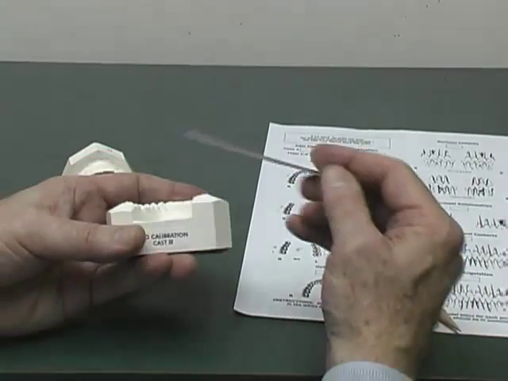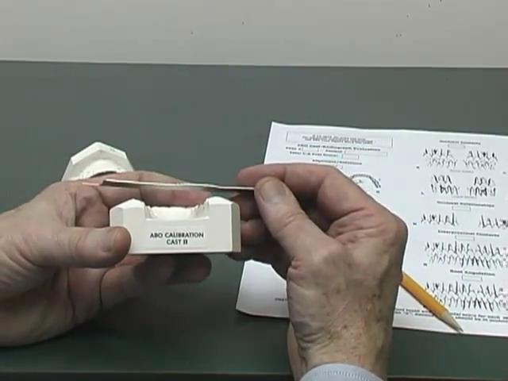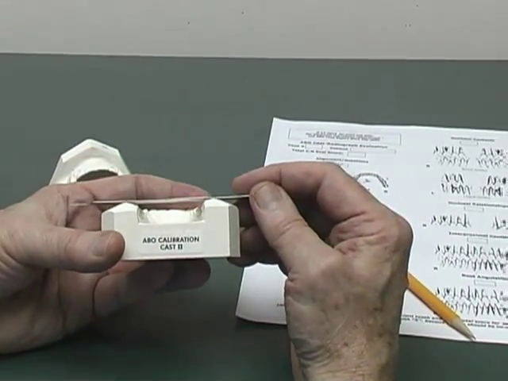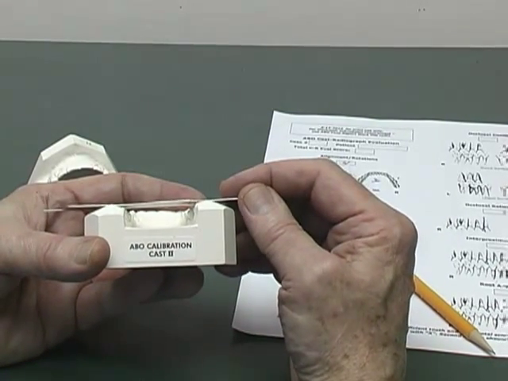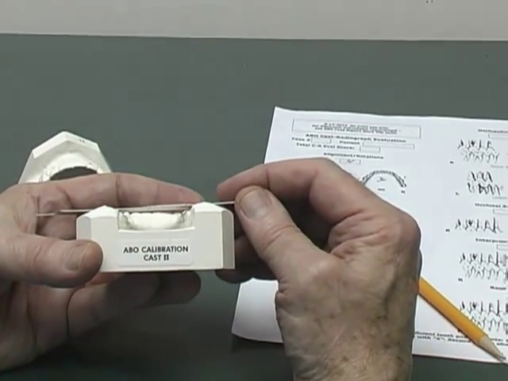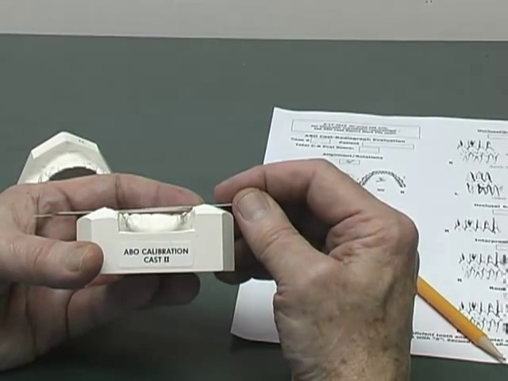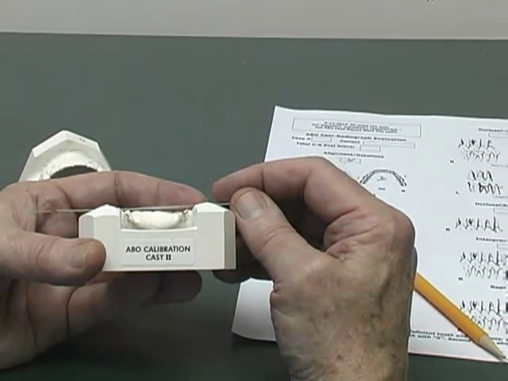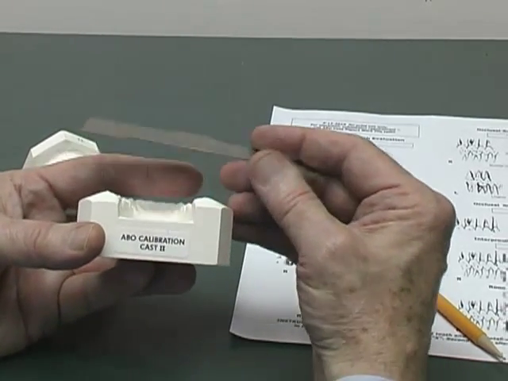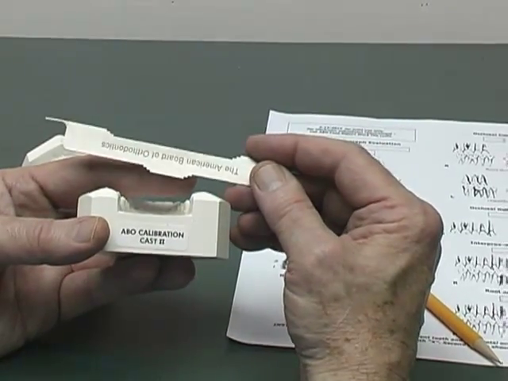Again, we can look from the posterior using the flat side of the gauge back and forth. Again, we can see there are some difficulties there. Looks like problems also. We flip the gauge over to the top of the gauge.